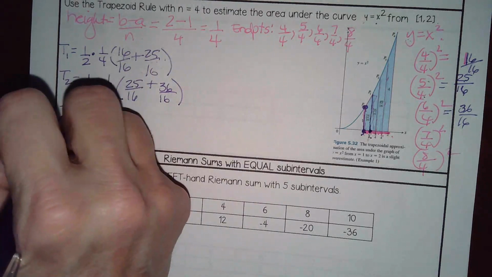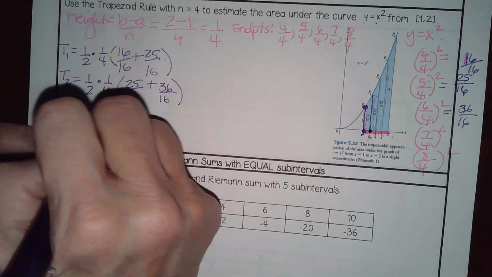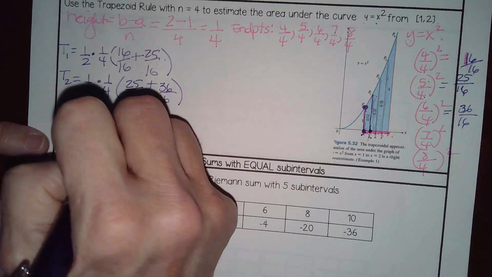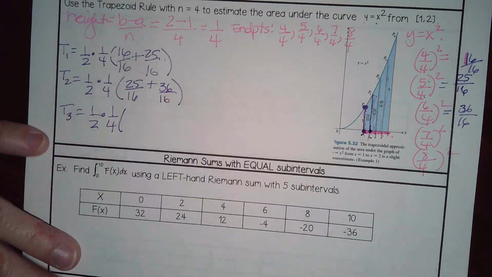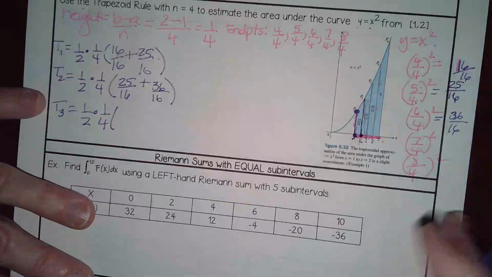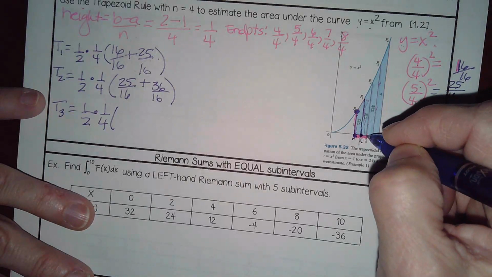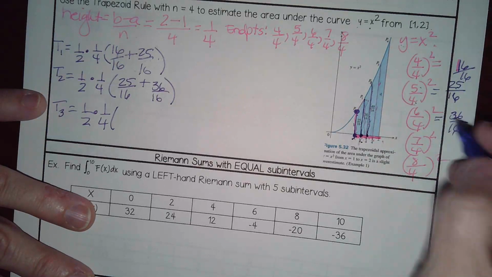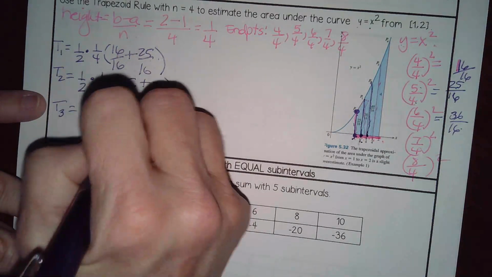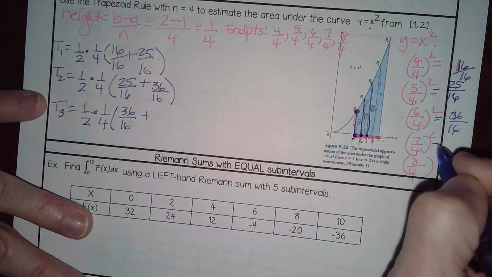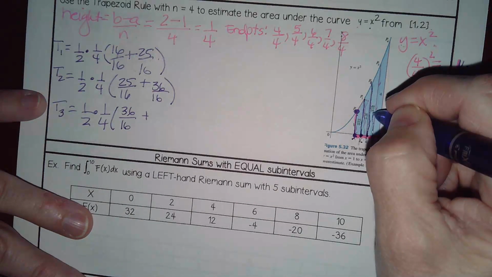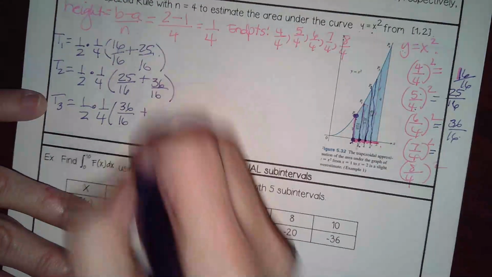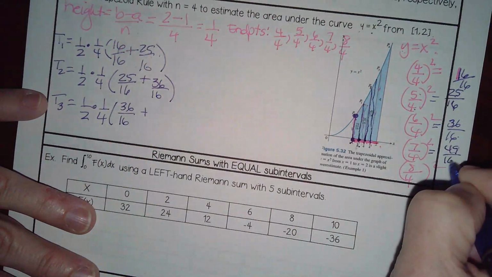For trapezoid 3, the formula is 1/2 the height. And again, the height is 1/4. And the base 1 of trapezoid 3 is going to be this one, which is the 36 over 16 plus this base, which is going to be 7 over 4 squared, which is 49 over 16.